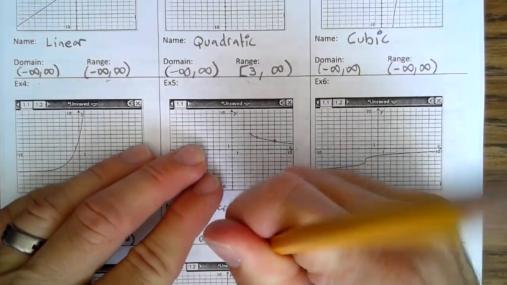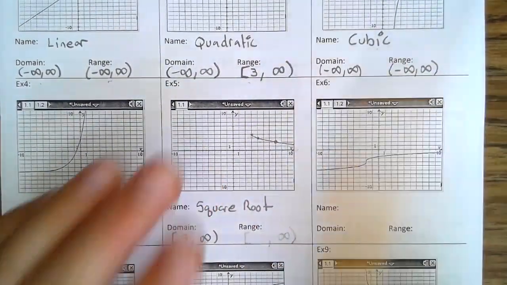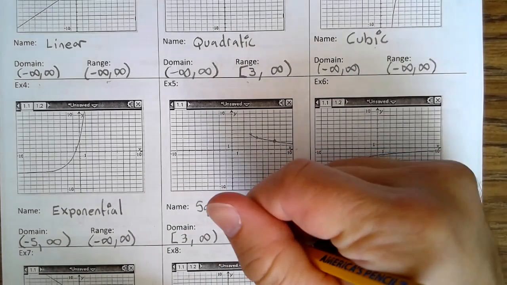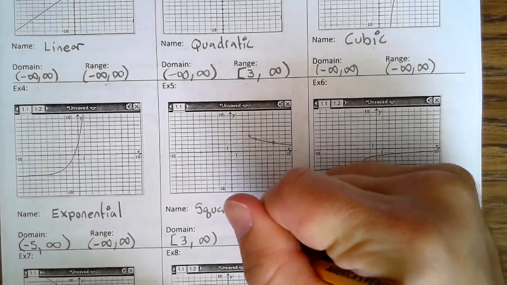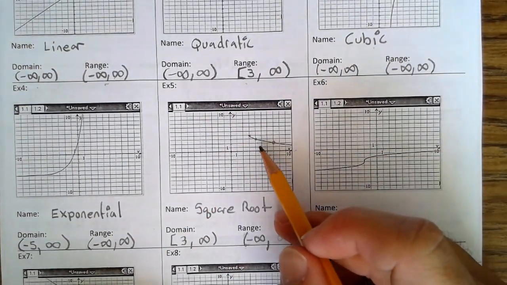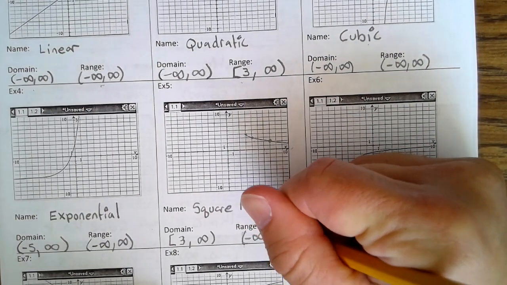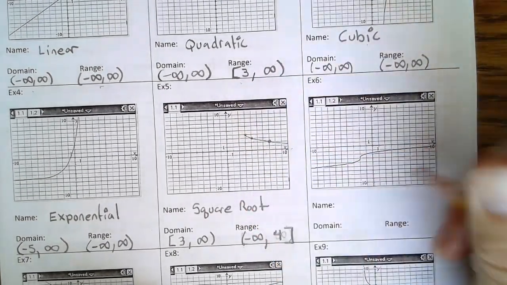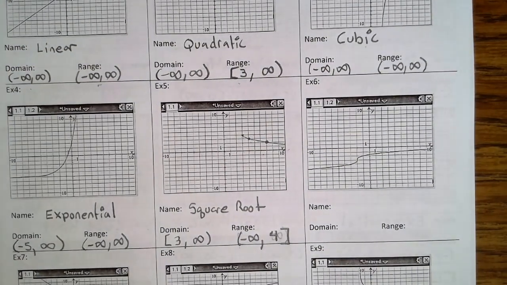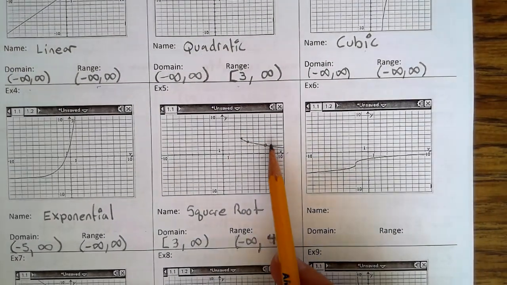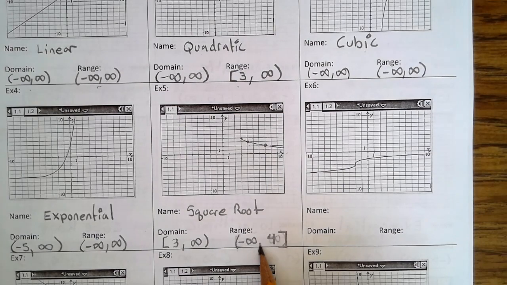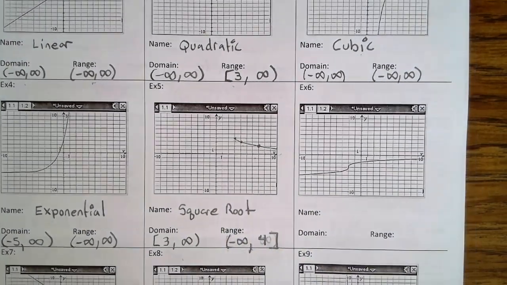Normally it's going to positive infinity, but in this case it's actually coming from negative infinity, and it's going up to 1, 2, 3, 4. It's still bracket 4. So if the function's reflected, then the range or domain could be reflected.